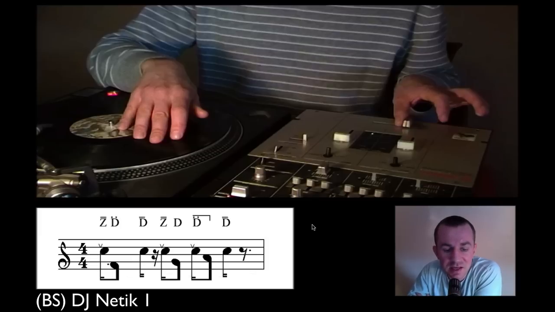I think the S notation is a very important tool for the future of turntablism.